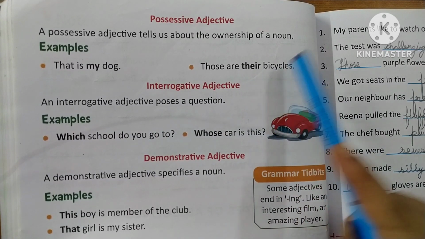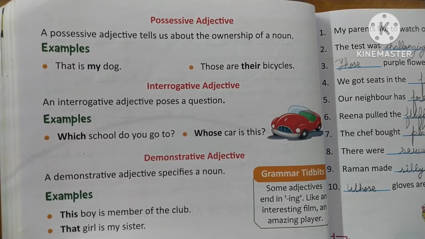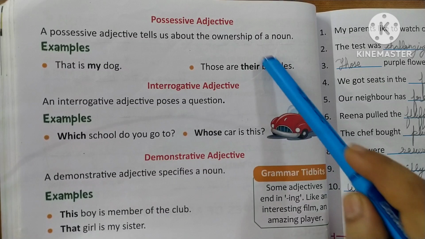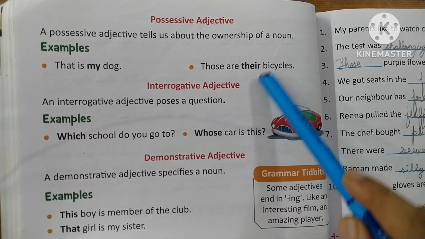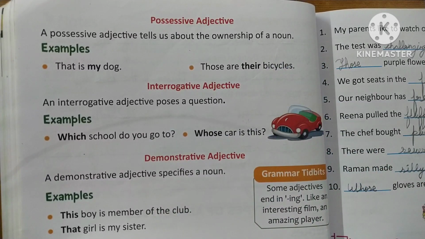Those are their bicycles. I am telling you that those are their bicycles. I am talking to you about bicycles which belong to a certain group of people and it is their bicycle. So, the word their is the possessive adjective which is describing the bicycles.